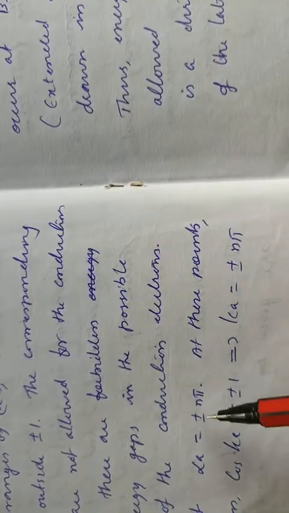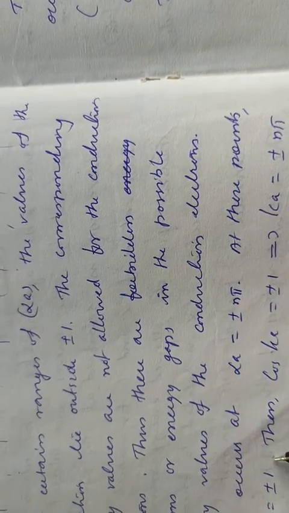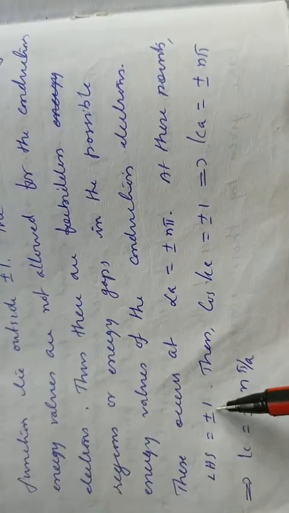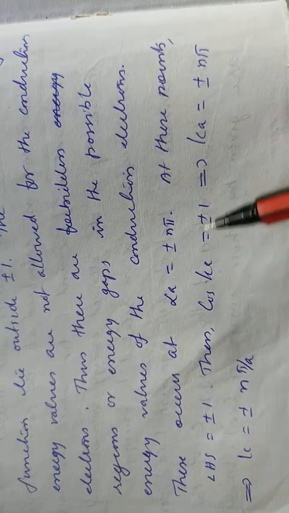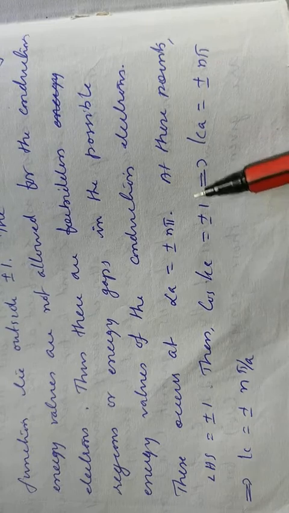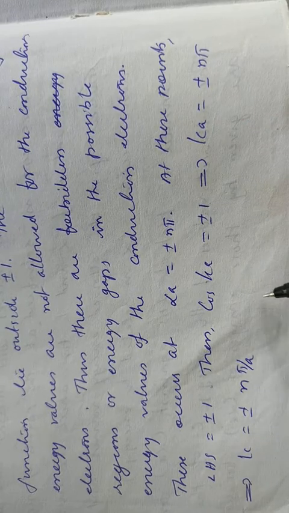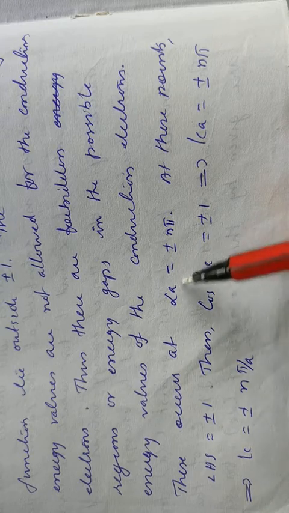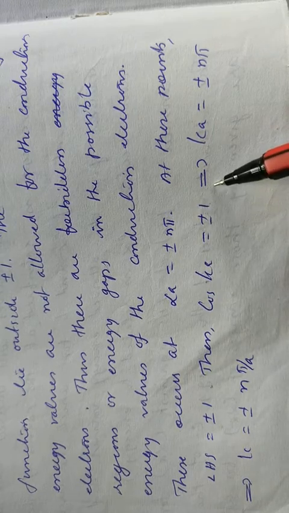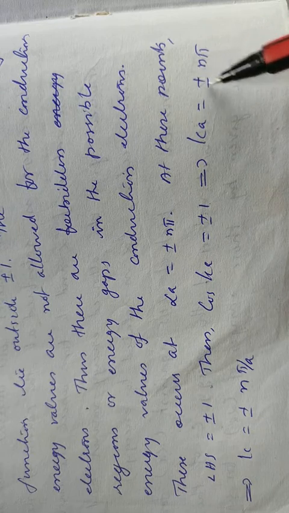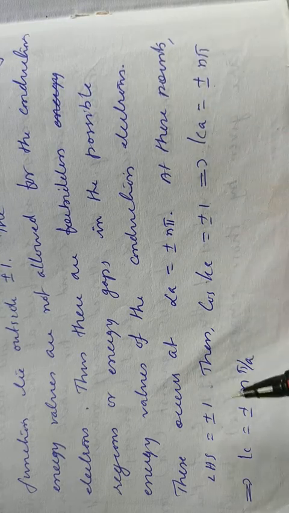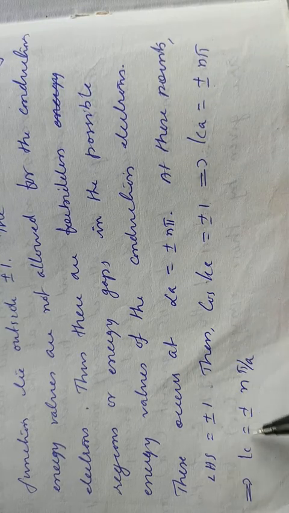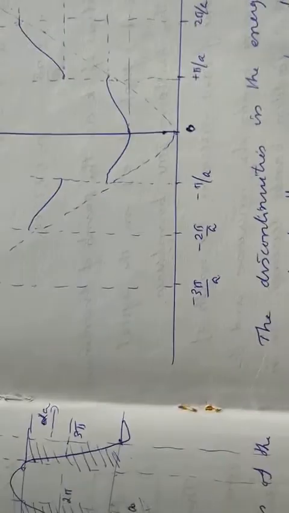Okay, so for alpha A equal to plus or minus n pi, LHS is equal to plus or minus 1. You will get this from this equation. LHS will be plus or minus 1, which is equal to RHS. RHS is cos Ka, so that will equal plus or minus 1, which implies Ka is equal to plus or minus n pi. So this value will give you the forbidden energy region. At these points, forbidden energy regions occur. K is equal to plus or minus n times pi by a.